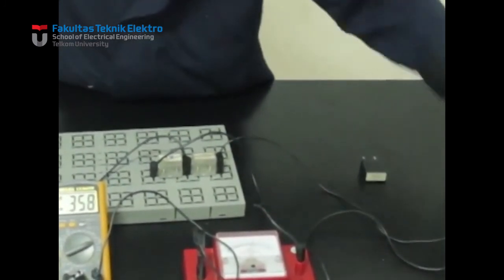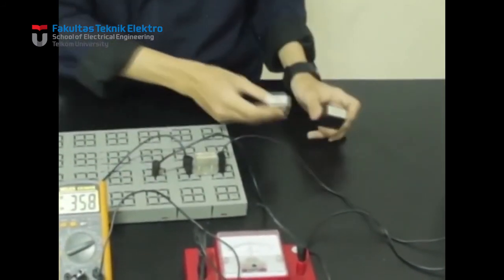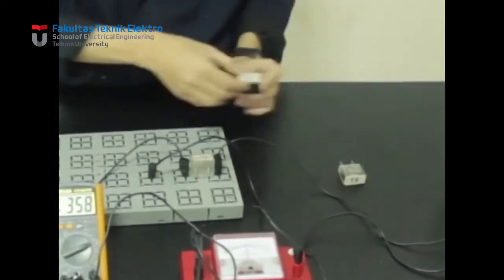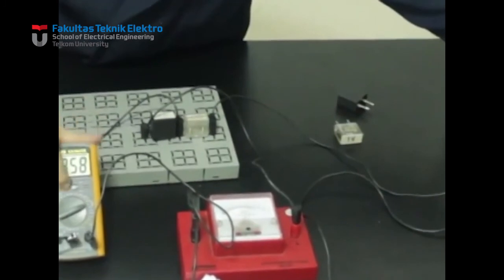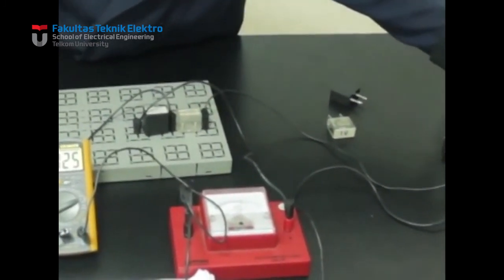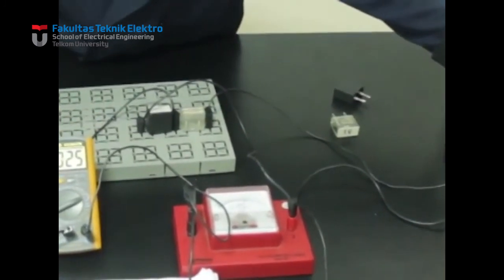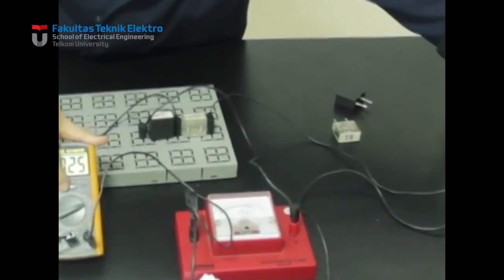We will do a comparison with the other multiplier resistor. The first multiplier resistor used was 1 volt, and now we will use the 10 volt. When the galvanometer shows 10 microamperes, the voltage shown on the multimeter is 25 millivolts.